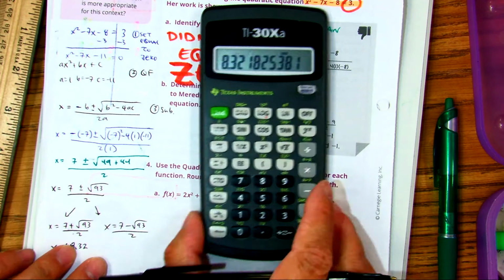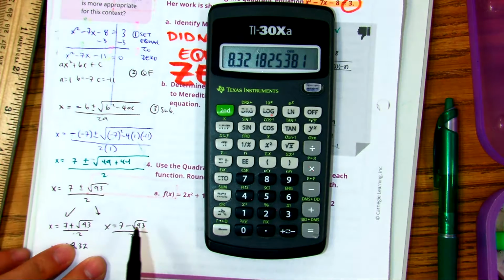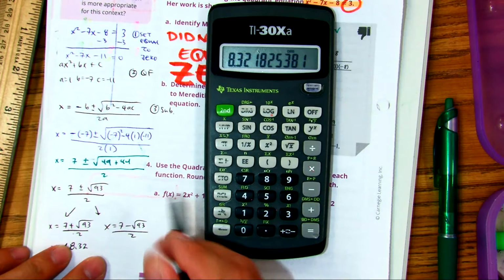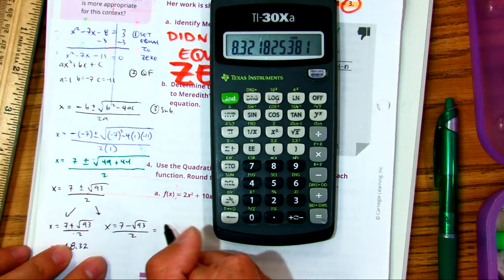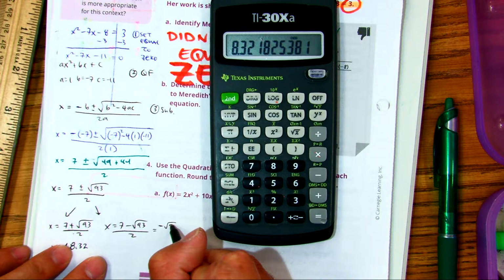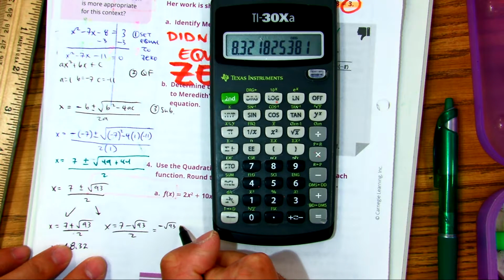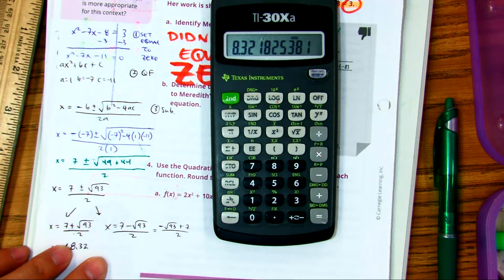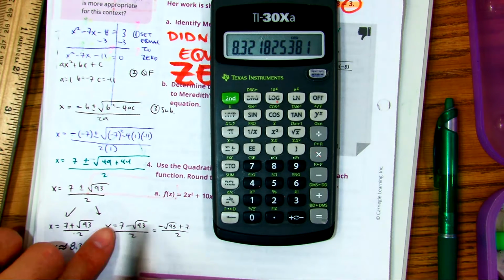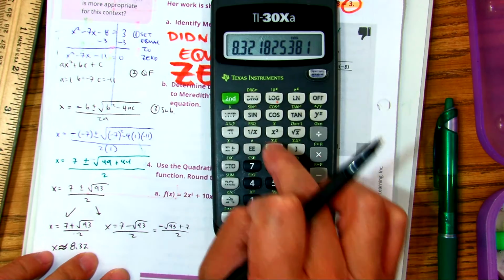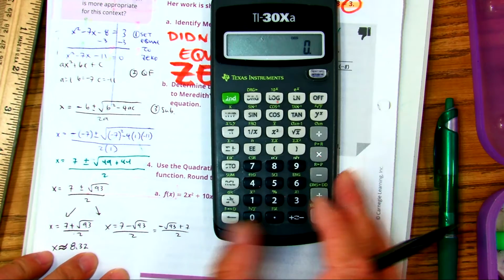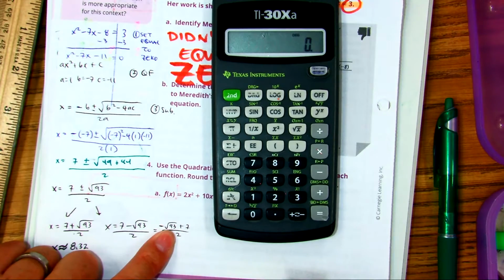Okay, this one's going to be a little bit tricky to do with the calculator, so I'm going to do it mathematically. Is it okay if I do the opposite of the square root of 93, plus 7, over 2? They're the same thing, right? 7 is positive. Square root of 93 is negative. So let's do that together. I'm going to take the square root of 93.